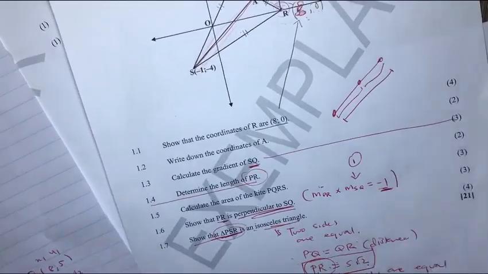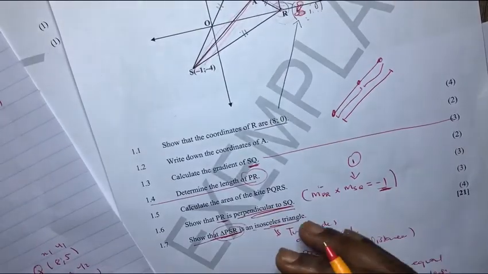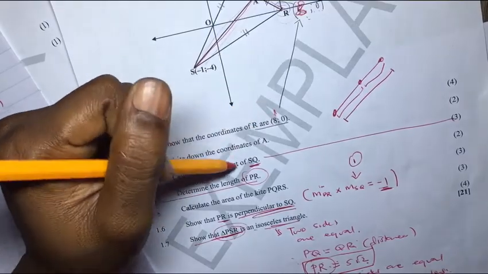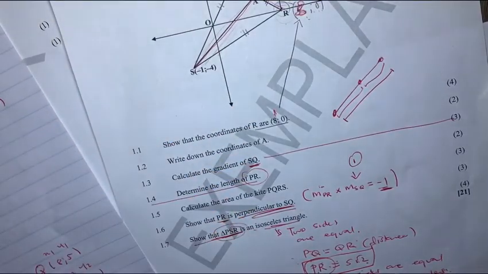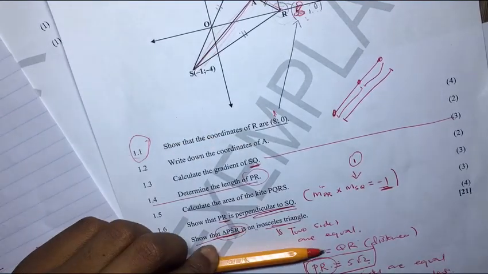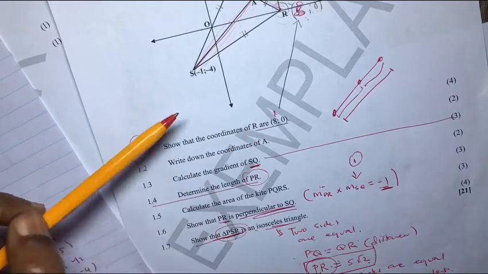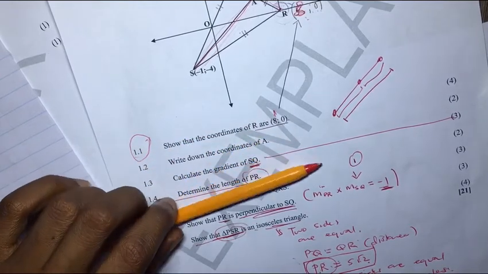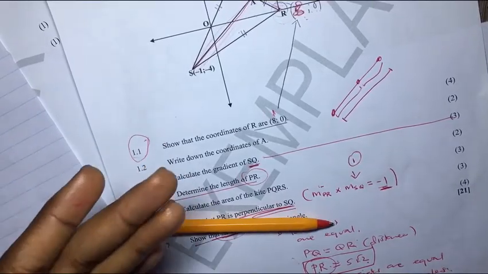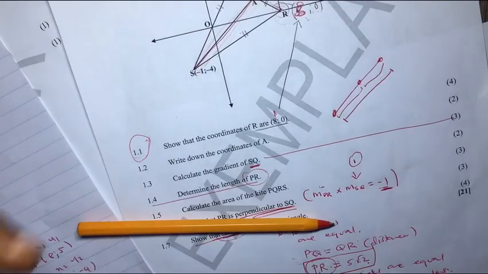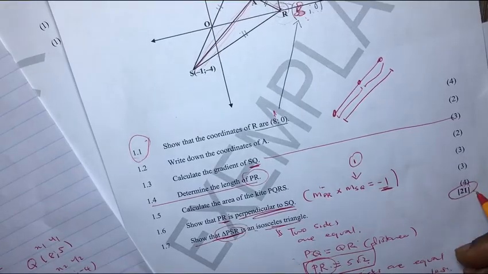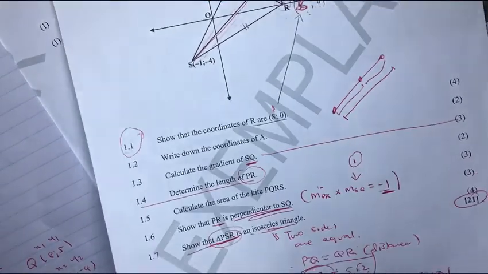So can you see how all these things are interlinked? They're very linked. If they didn't give you here the coordinate of R, it was going to be a bit difficult to answer all these questions. So even if you got 1.1 wrong, at least you are able to go on and answer the questions, you see. And then by saying show that the coordinates of R is (8, 0), they've given you the answer. You just have to work your way towards your answer. If you get something different to what you have there, you can always go back and redo the question until you get it right. So I hope all of us have 21 marks in the bag.